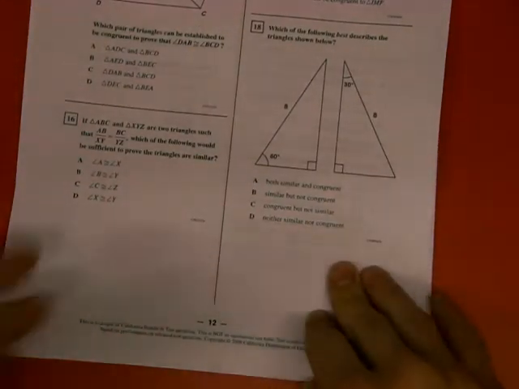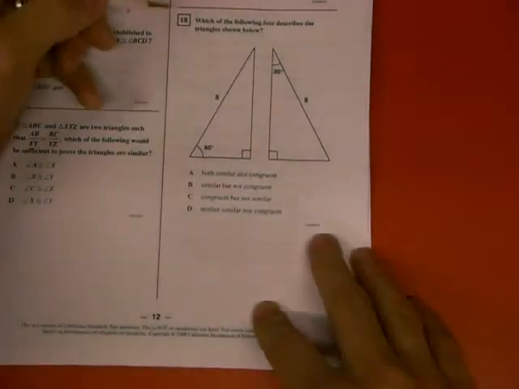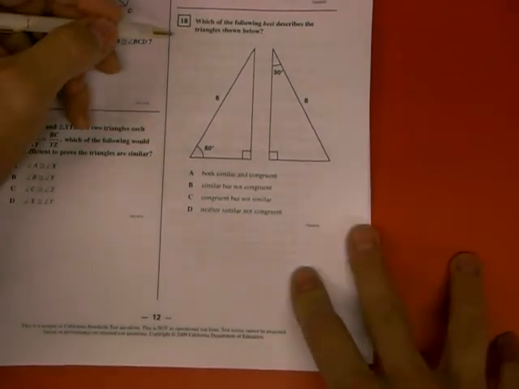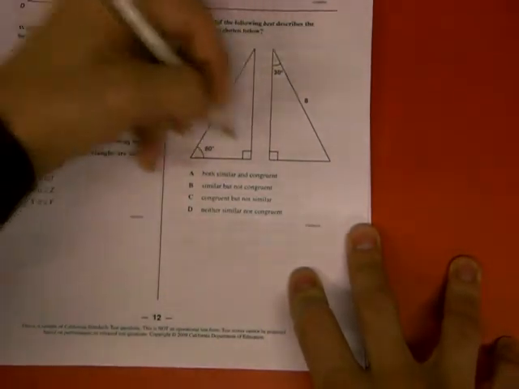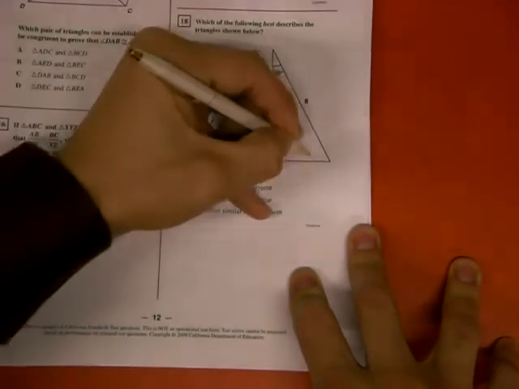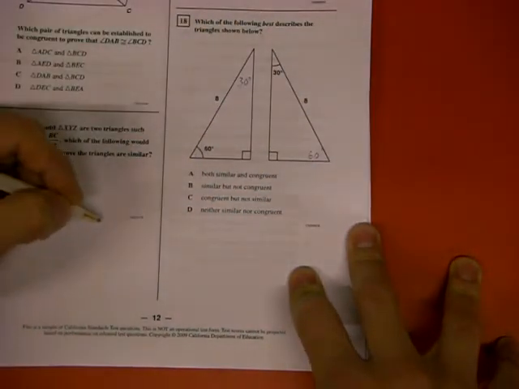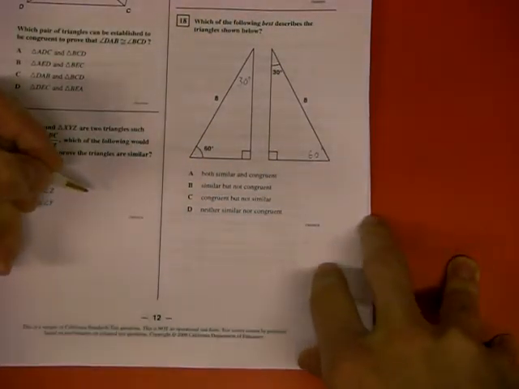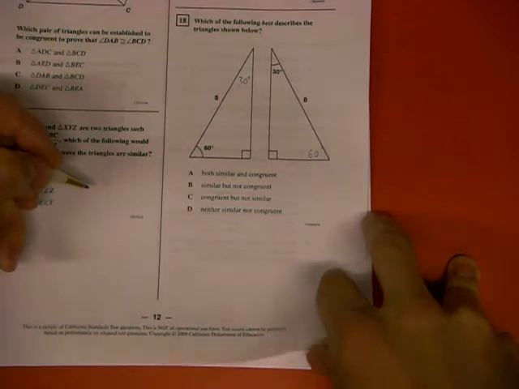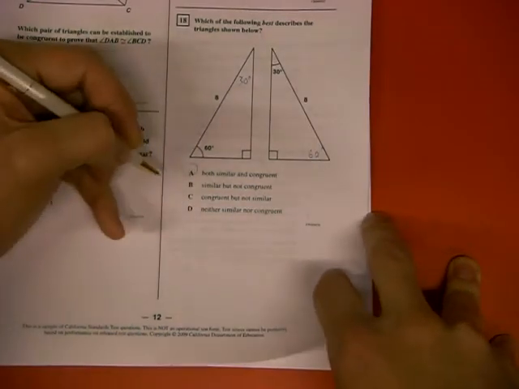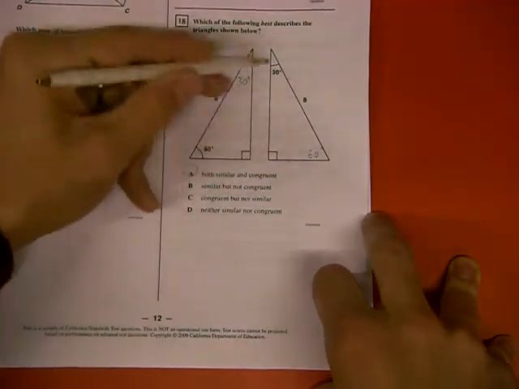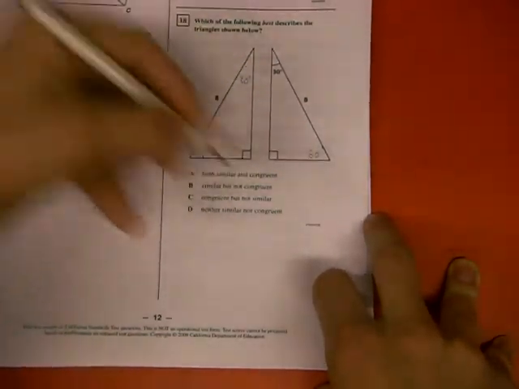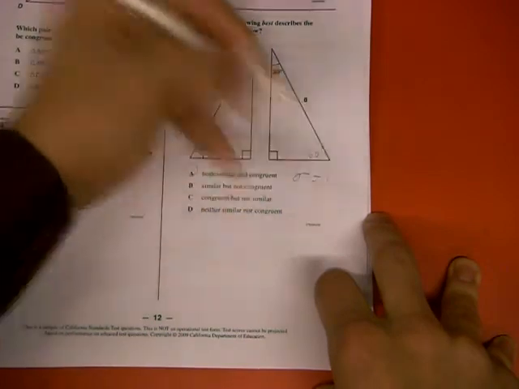Parallelograms. Number 18. Which of the following best describes the triangle shown below? Let's see. That's 8, that's 8, that's 30 degrees, that's 60 degrees. Oh, that means that's 30 degrees and that's 60 degrees. Oh, these are congruent. Okay. So I'm going to call these both similar and congruent. Technically, this side is 1 times that side, this side is 1 times that side, this side is 1 times that side. So they're similar with a scale factor of 1, which is kind of silly, but it'll work.